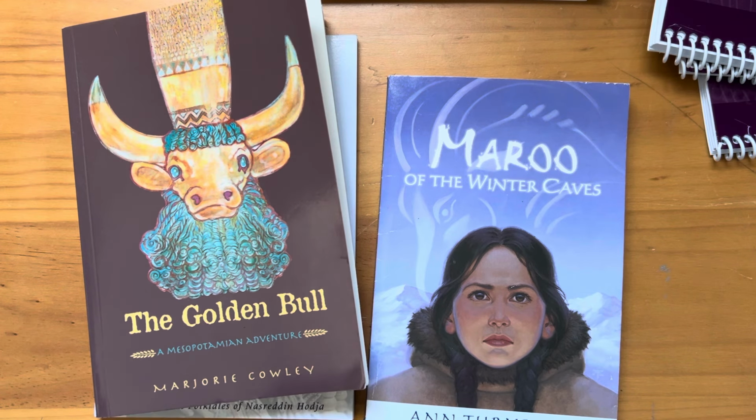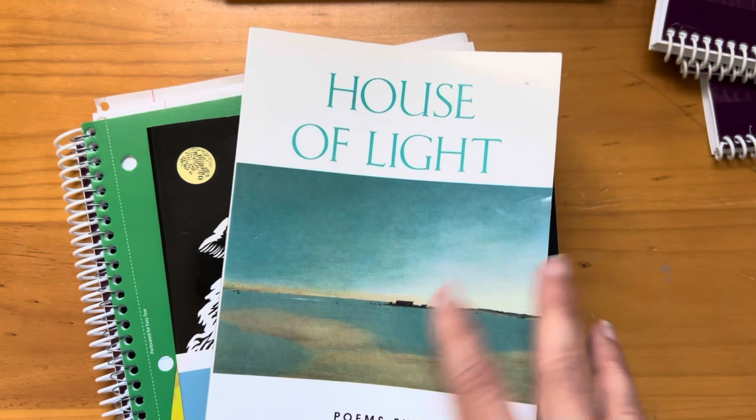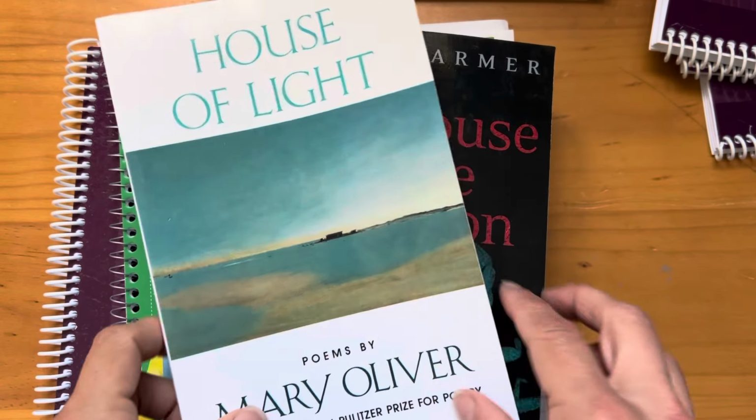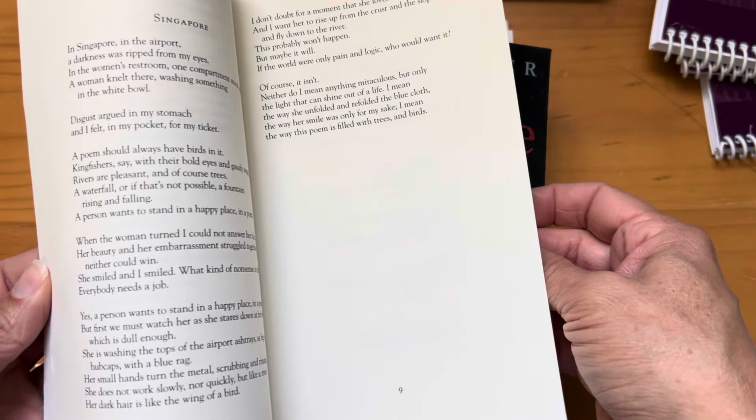All right. Next, we will move on to 9th grade. And I have shared these before in my curriculum picks if you want to see more in depth on those. So we switched over. Well, that's not true. We didn't switch over. We added in the Hero's Journey for my 9th grader. And the first couple of books that are done is House of Light, which is poems by Mary Oliver. And I thought this was funny.